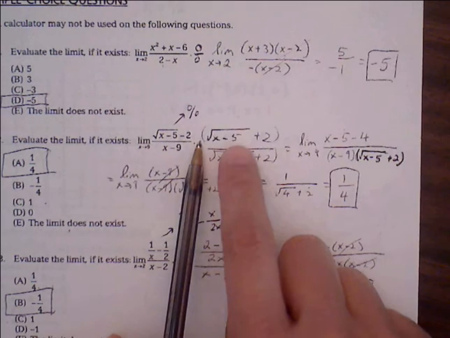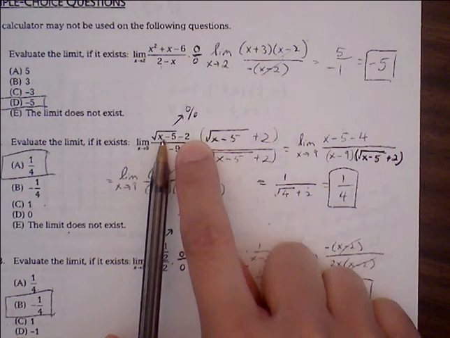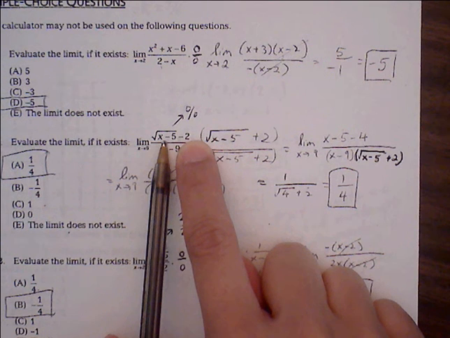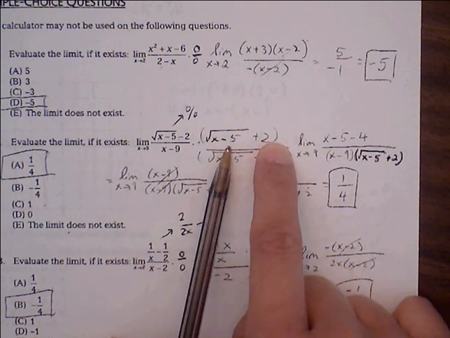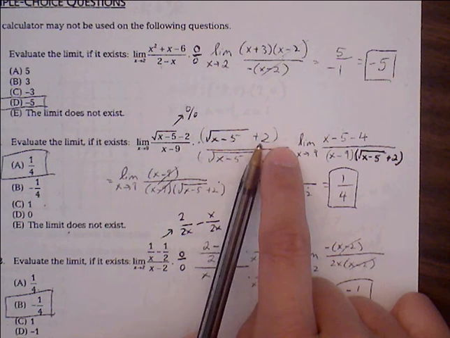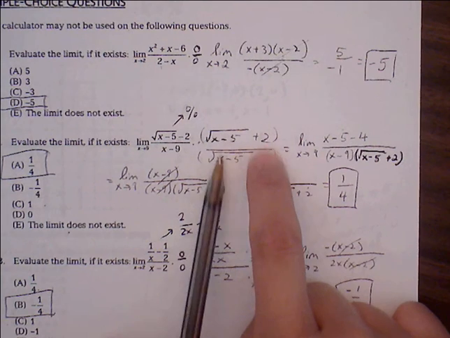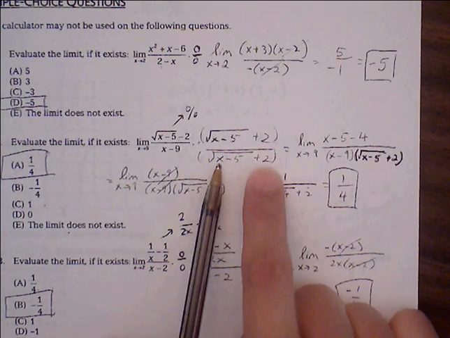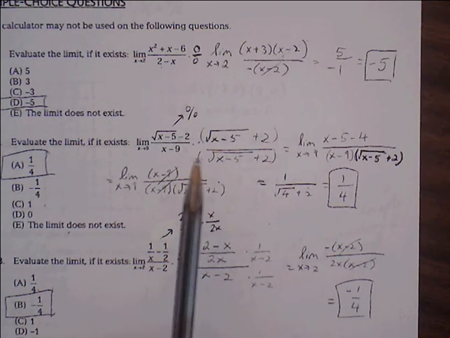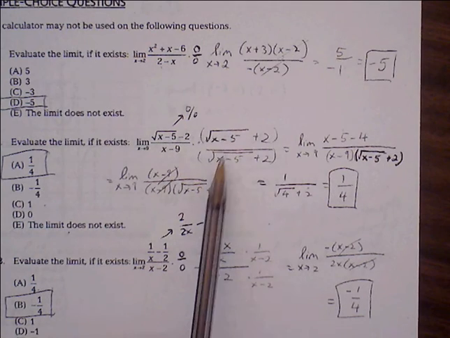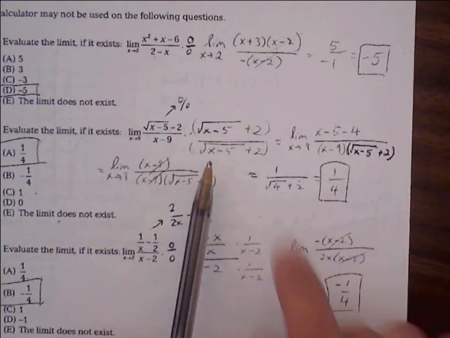The conjugate of the numerator is simply taking, we'll keep the exact same terms, the root x minus 5 and the 2, but we just change the signs. So from a negative, we change to a plus, and then we multiply. We essentially are multiplying by 1. So we want the numerator and denominator to be the same expression.